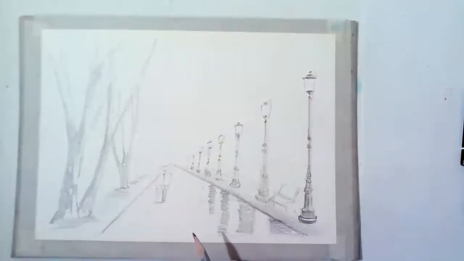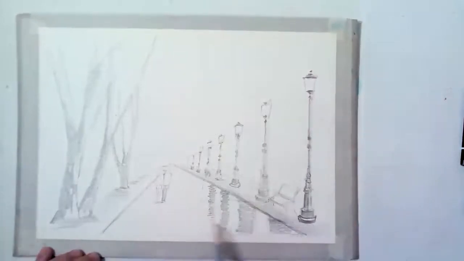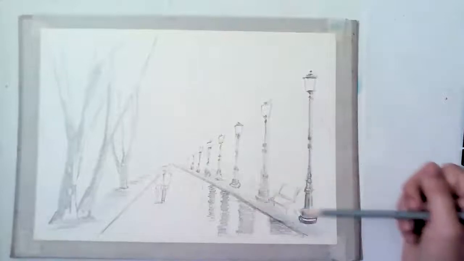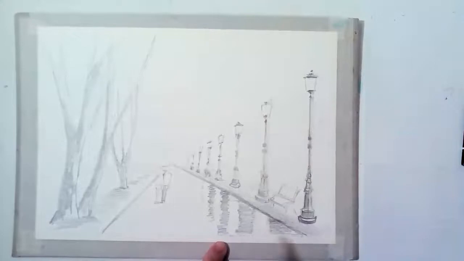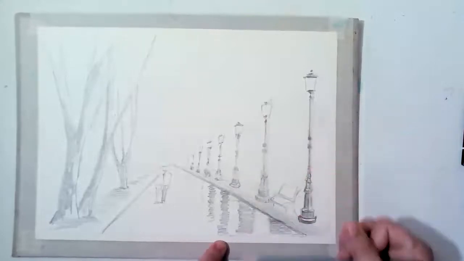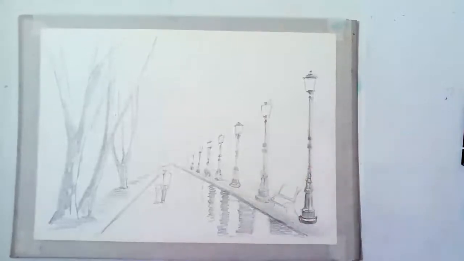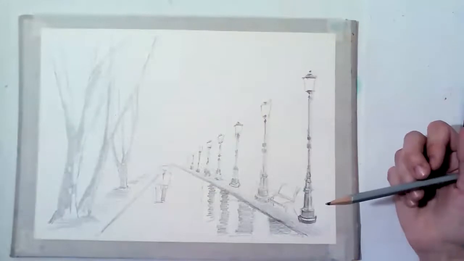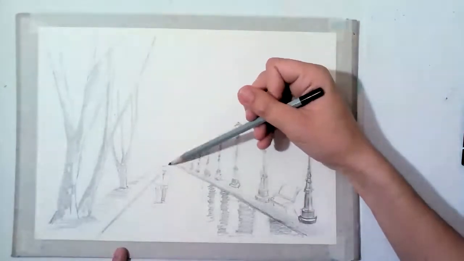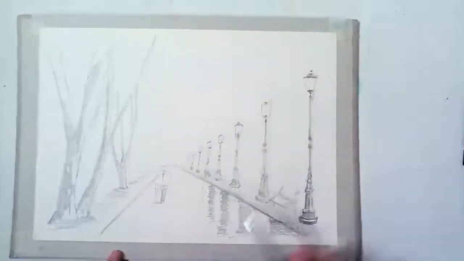Yeah, and then you see also the light that reflects. So in the ones that are close to us, of course, the reflection gets till the end of the page, and probably needs to be bigger if we have more paper. But the rest ones will also go till some specific point, and there again you can use the help of this construction line.